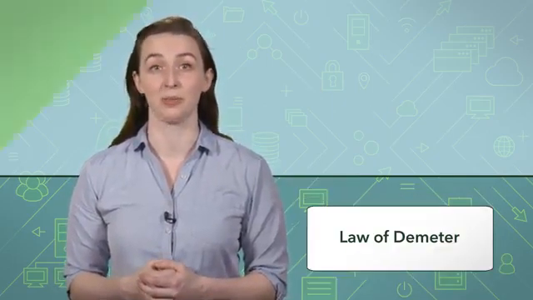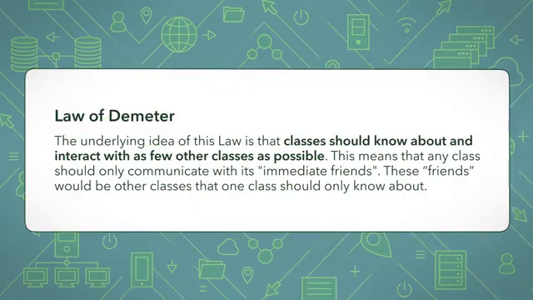This principle is also realized in a rule known as the law of Demeter. The underlying idea of this law is that classes should know about and interact with as few other classes as possible. This means that any class should only communicate with its immediate friends. These friends would be other classes that one class should only know about.